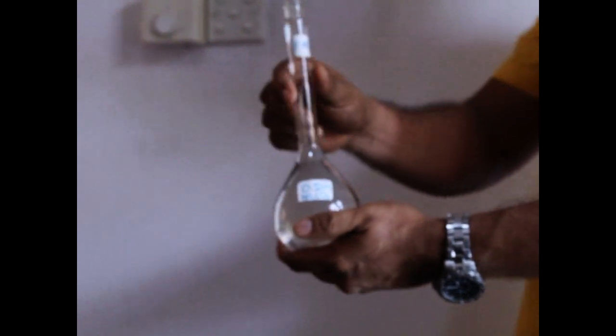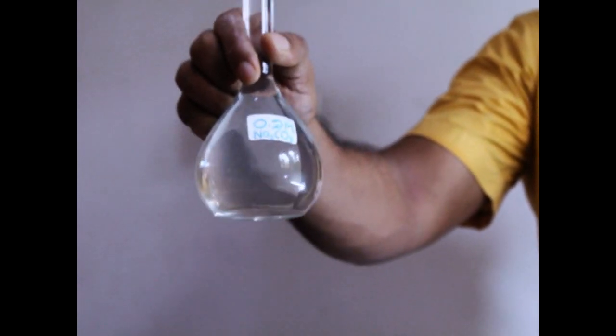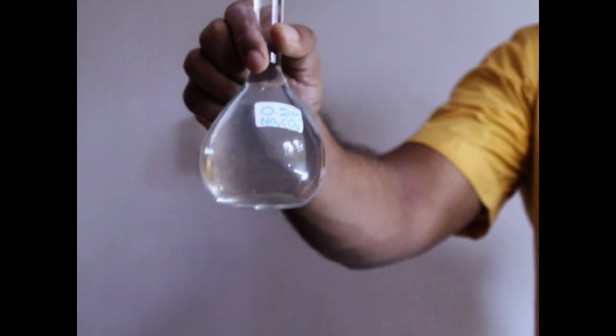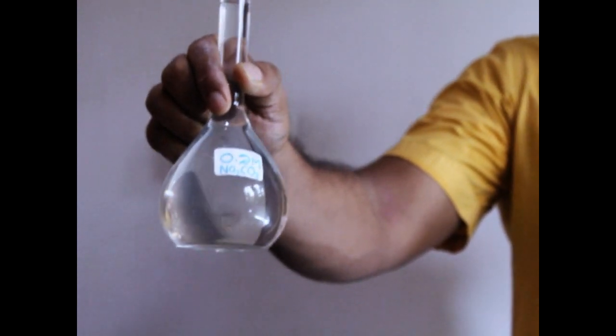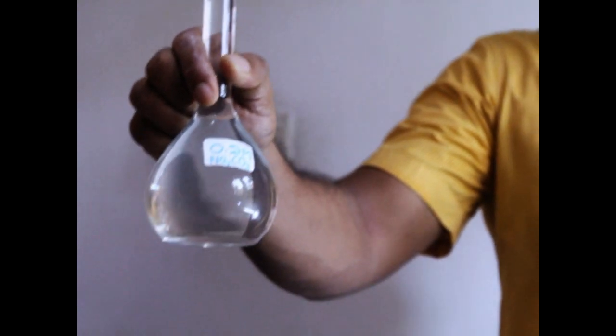Then we put the stopper on and turn it several times up and down in order to make the solution homogeneous. Here we have 250 cm cube of 0.2 moles per dm cube sodium carbonate solution accurately prepared. So in this video you learned concentration of solutions, from the basics of concentration until you prepare a standard solution. Hope you enjoyed this video. You are now in a position to answer tutorial number 1 about concentration. Thank you.